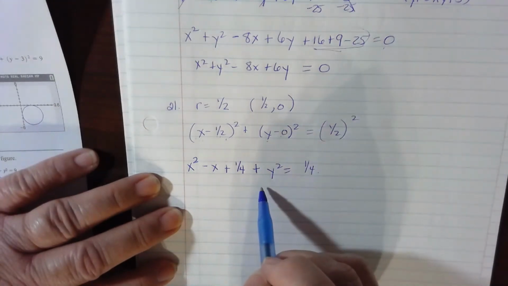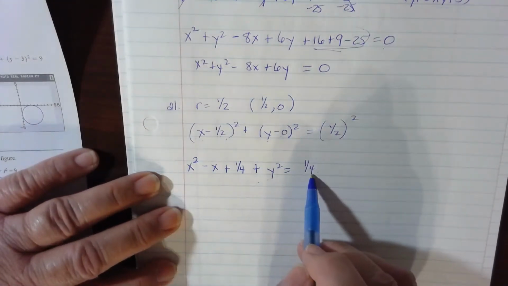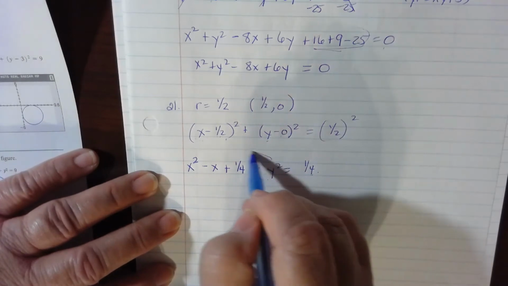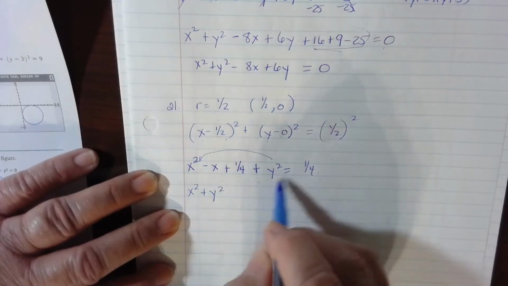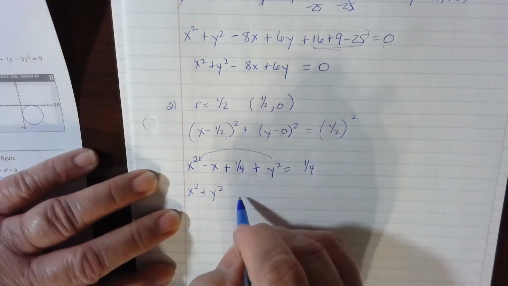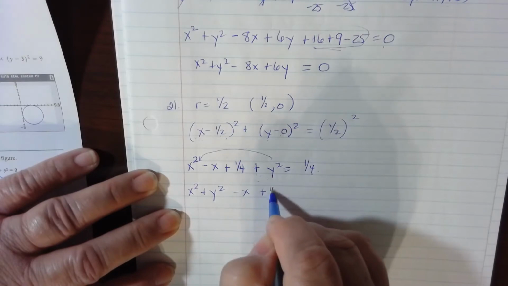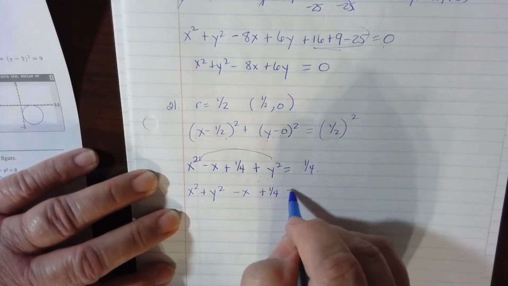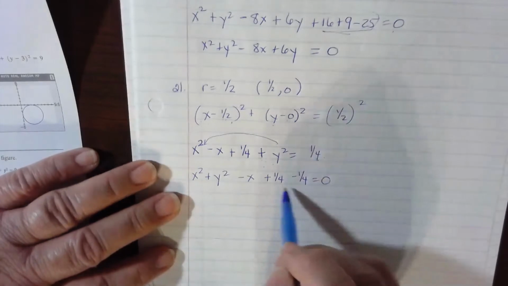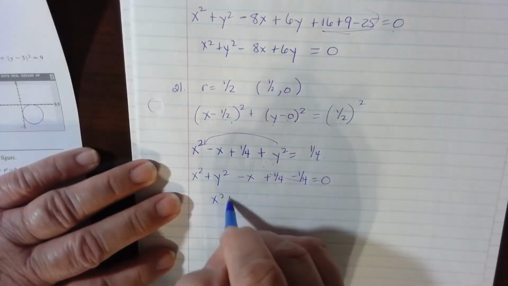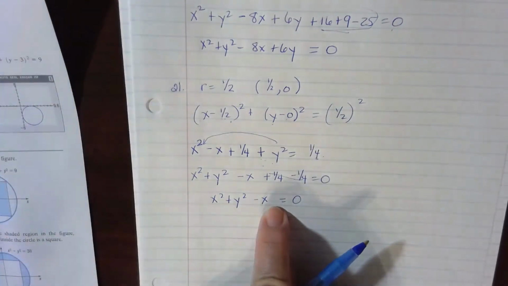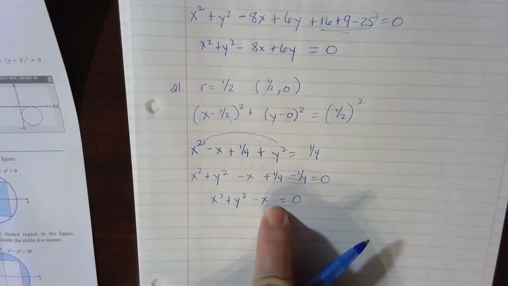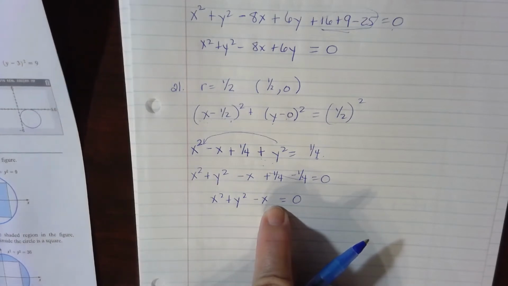Alright, so now we've got to get it in the right order, and we've got to make this side 0. So I need this y squared to come down here. I'm not subtracting it because it's on the same side of the equal sign. I'm just moving its position. And when I subtract this 1/4, I get 0 again. Now, y'all need to know that doesn't always happen, but it's happening with these problems. Often there is a number right there, but for this group that we're looking at, there hasn't been a number. Okay?